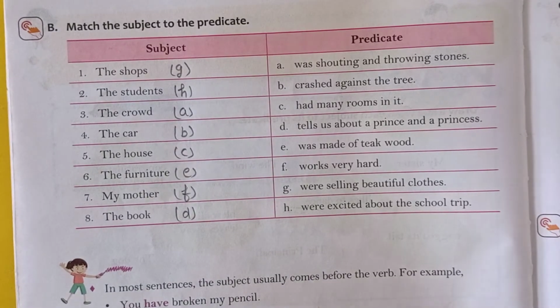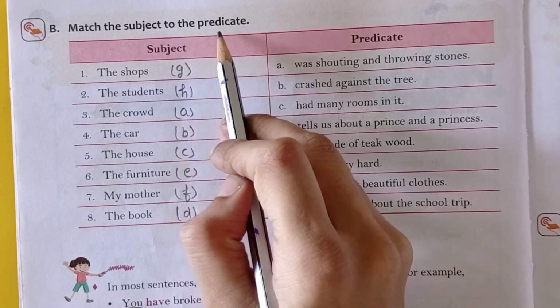Let's move to exercise B. Match the subject to the predicate.